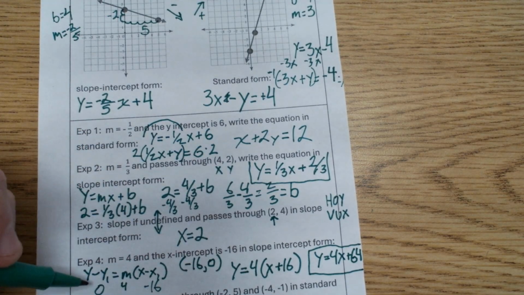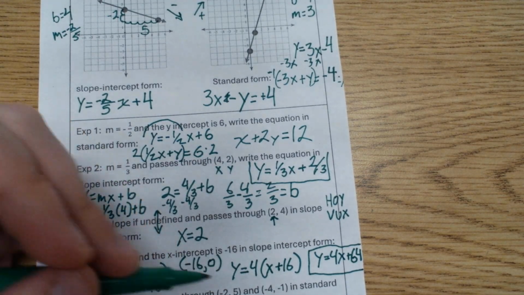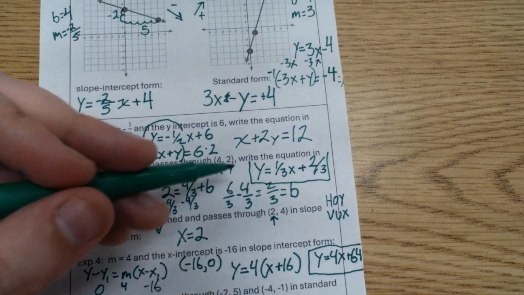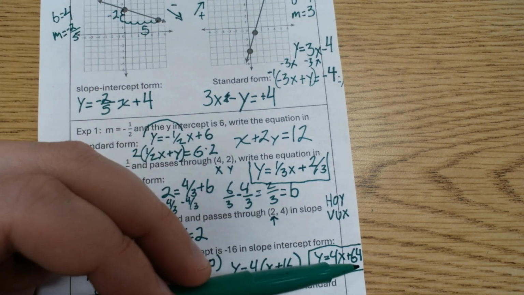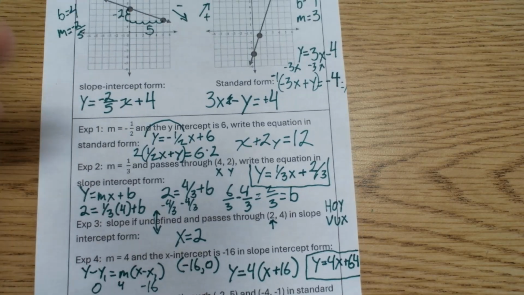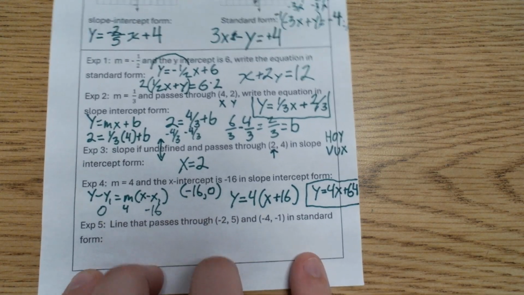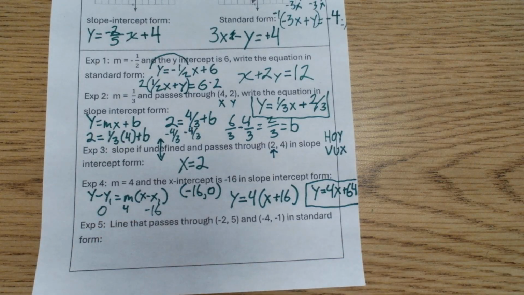If we had a value in there for y, like y minus 2, we'd add 2 to both sides, and we'd get 66. So, you've also got that as an option when we're working through using this point-slope form.